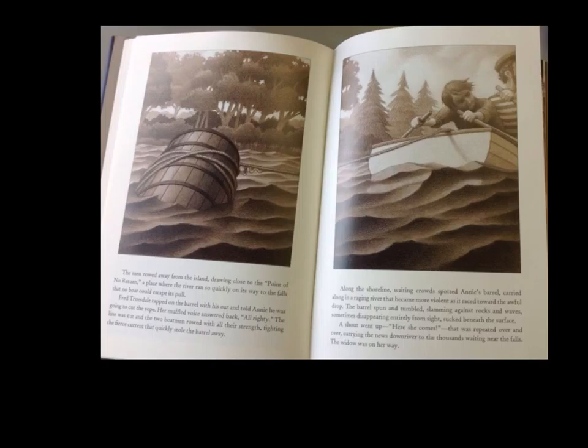The men rowed away from the island, drawing closer to the point of no return, a place where the river ran so quickly on its way to the falls that no boat could escape its pull. Along the shoreline, waiting crowds spotted Annie's barrel, carried along in the raging river that became more violent as it raced towards the awful drop. The barrel spun and tumbled, slamming against rocks and waves, sometimes disappearing entirely from sight, sucking beneath the surface. A shot went up. "Here she comes!" That was repeated over and over, carrying the news downriver to the thousands waiting near the falls.